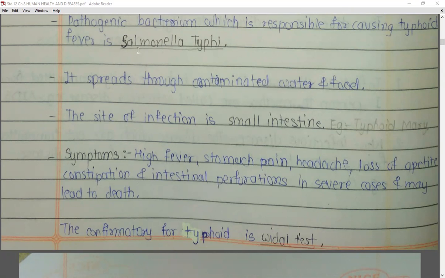So when Salmonella typhi enters food or water, and a person eats or drinks that food or water, what happens? This bacteria reaches the small intestine and multiplies there. For this reason, the proper absorption of the digested food, or the nutrients, does not take place, and your body is not getting a proper amount of energy, right? And here the example is typhoid.